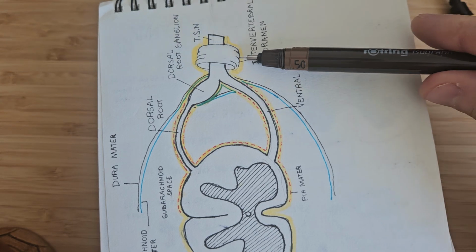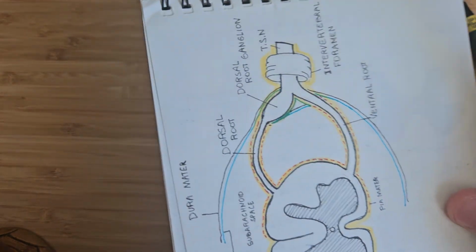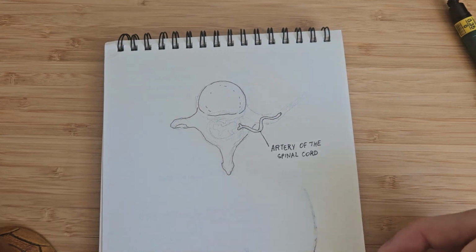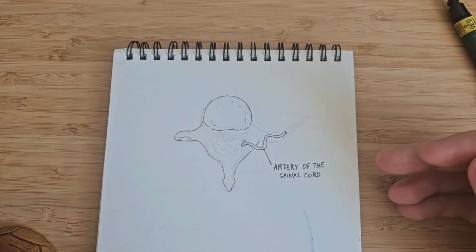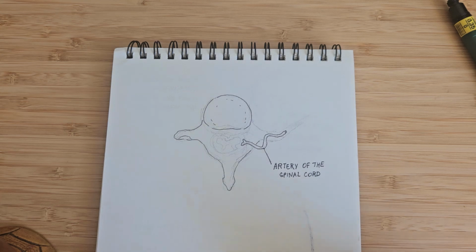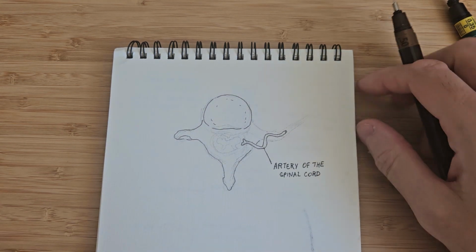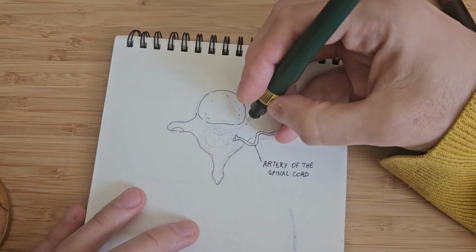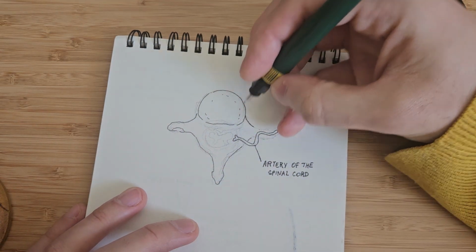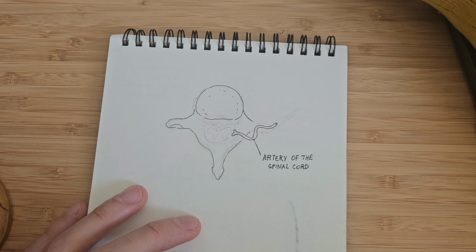Of course, it's not like this, but it helps you to understand where the intervertebral foramen is. And this ensures that the spinal cord receives adequate oxygen and nutrients, which is also important, okay? So let me continue with the other parts of the vertebra.